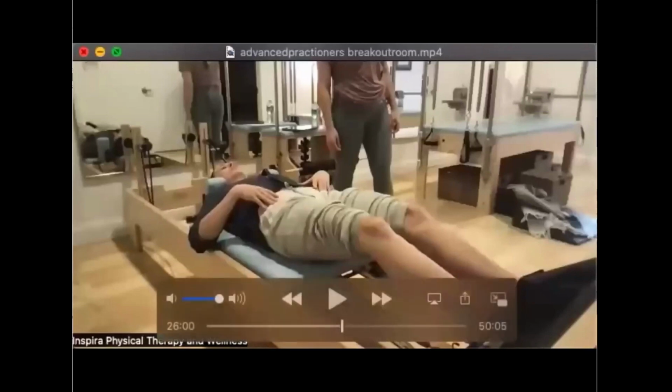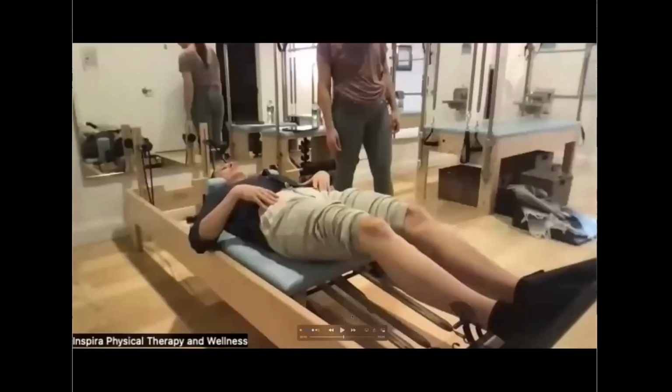Okay, so here we are. This is a clip from our Pilates for Hypermobility workshop, which happens every May at Inspira. In this video, we're doing footwork on the reformer. I have her using 2 reds and a blue. Anyone who's watching this who's a physical therapist or Pilates practitioner or a person who uses Pilates, this is a Balanced Body studio reformer.